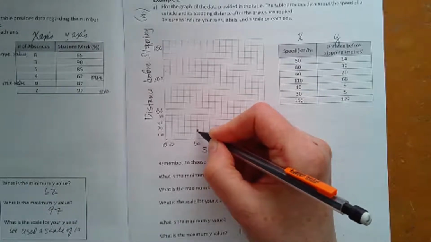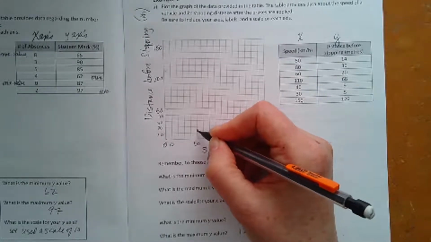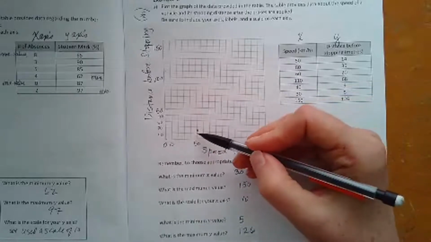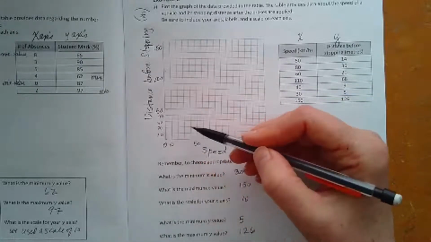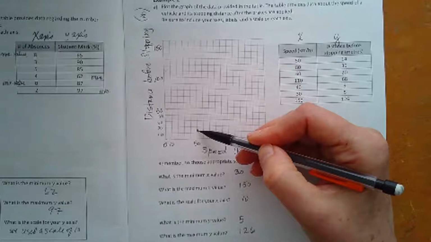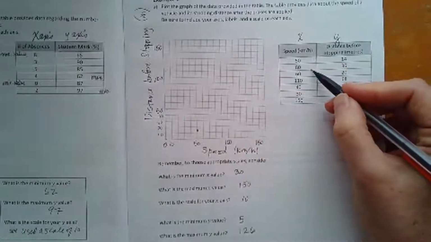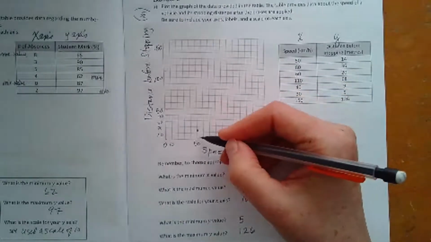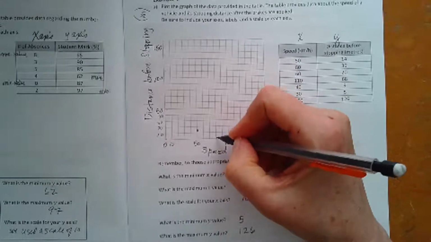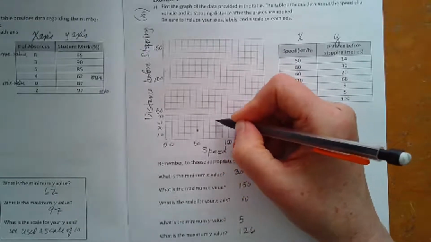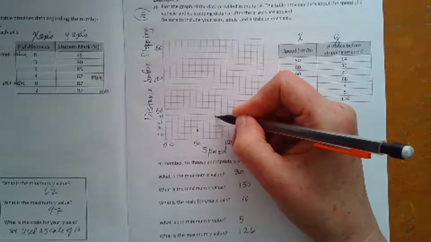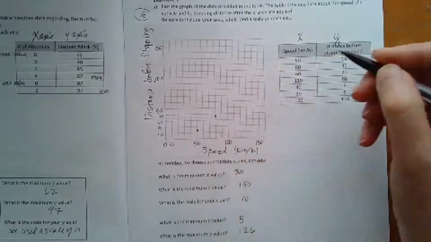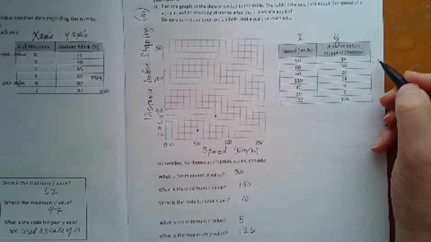Now notice I'm guesstimating, but I'm making a good guess. 14 is between 10 and 20, and it's closer to 10, so I went a little under my half, okay? 80 comma 36, so 50, 60, 70, 80, then 10, 20, 30, 36 would be about right here, I think. Okay, so I've done these two.